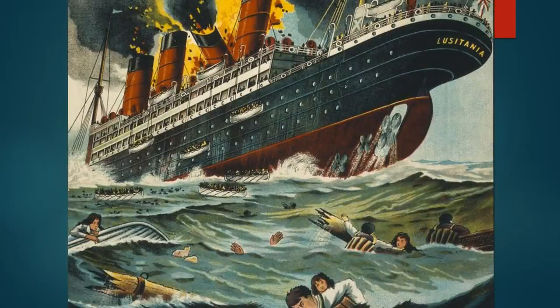Here is a very dramatic painting of the sinking of the Lusitania. You can see the lifeboats trying to get away. It almost looks like the Titanic, but you can see it's actually blowing up because it was bombed by submarines, torpedoes.